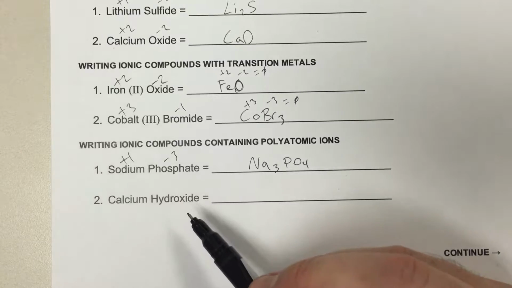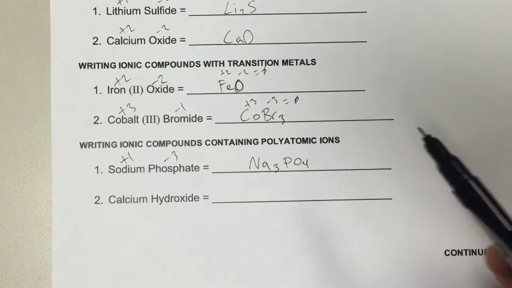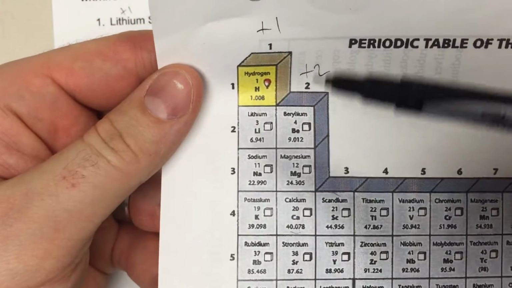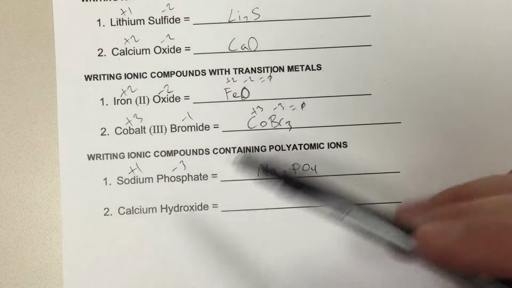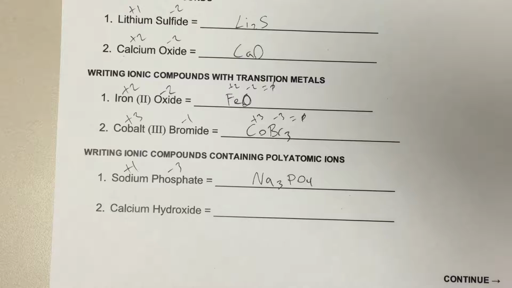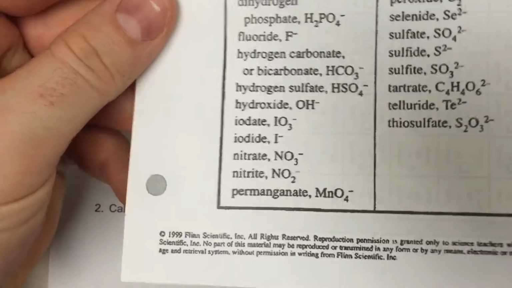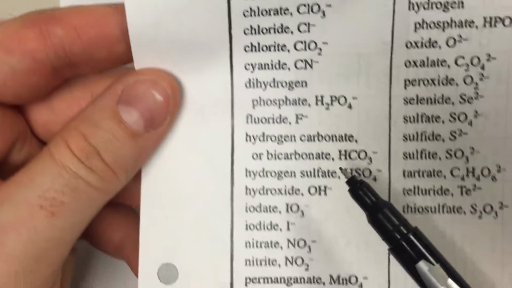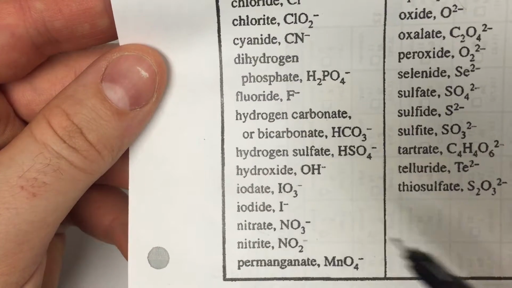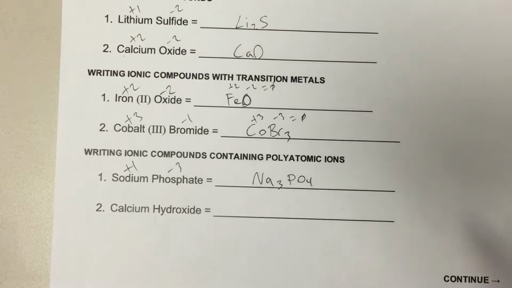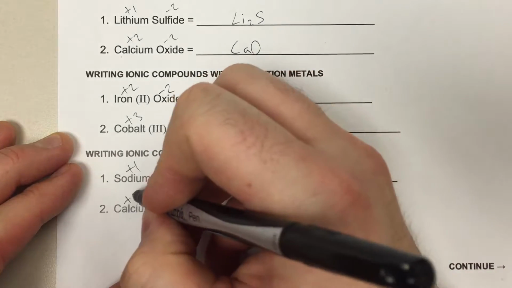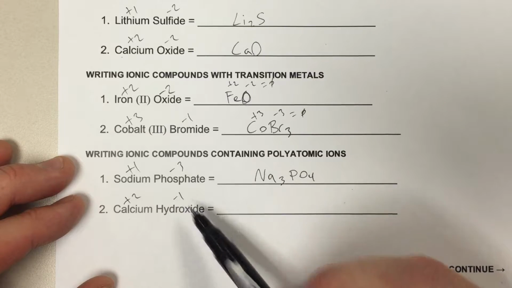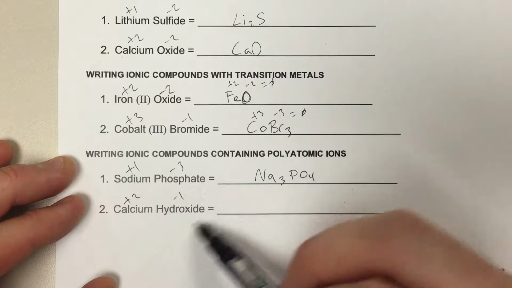Calcium hydroxide. Calcium is in group 2. It has a charge of +2 right here, calcium, +2. Hydroxide is not found on the front of the periodic table, so it must be on the back. Hydroxide is right there. It is under the -1 column, so it has a charge of -1. And its symbols are OH. Calcium is +2, and that's -1. So this does not equal 0, and I want it to, so I'm going to need 2 of these guys.